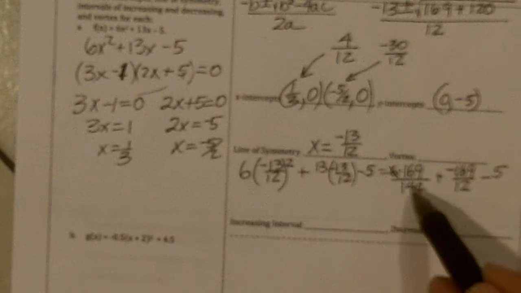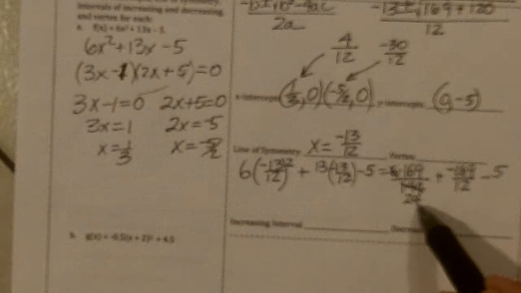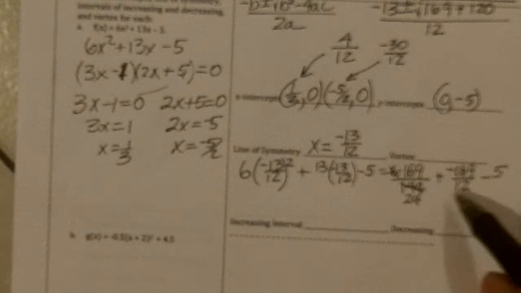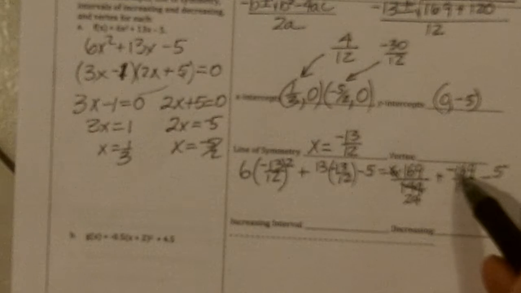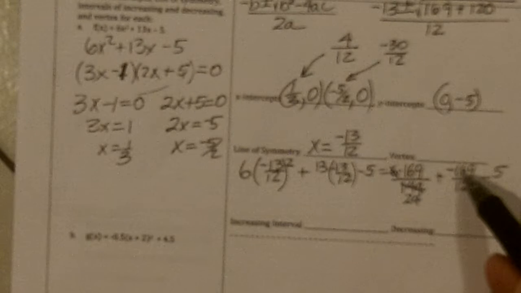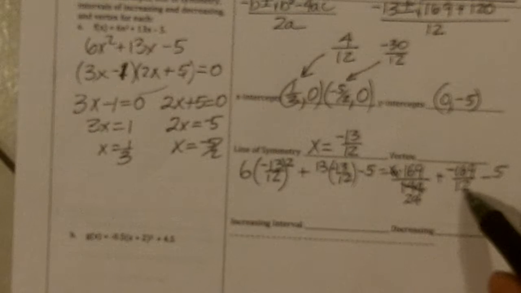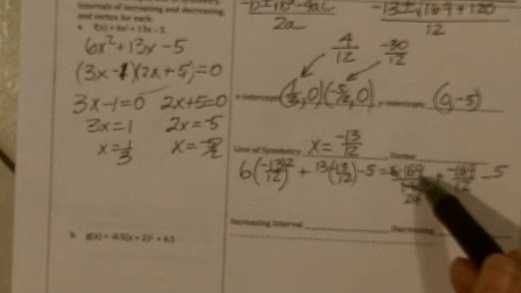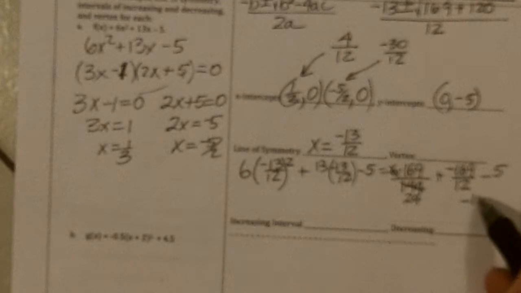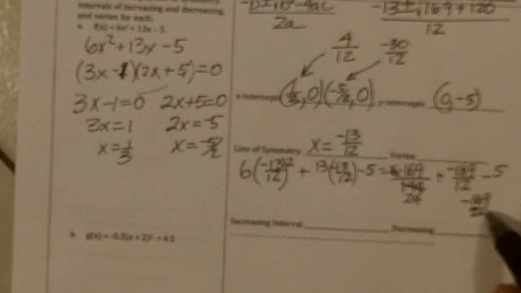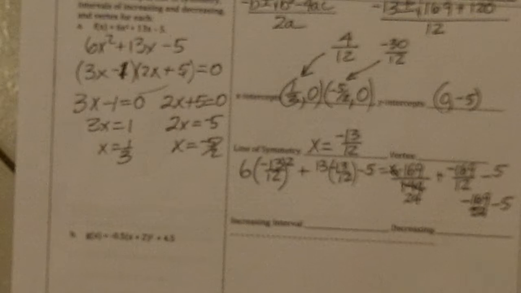Well, 6 will go into 144 24 times. So I'd have to multiply this by 2, and I'd have 338 24ths minus 338 24ths plus 169 24ths is a negative 169 24ths, minus 5. 24 goes into 169.